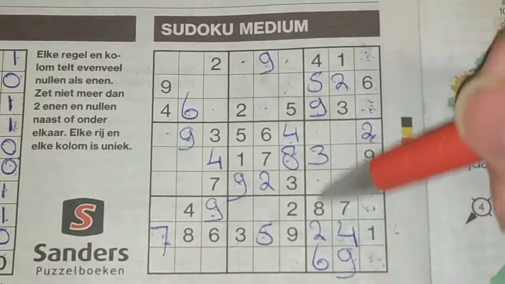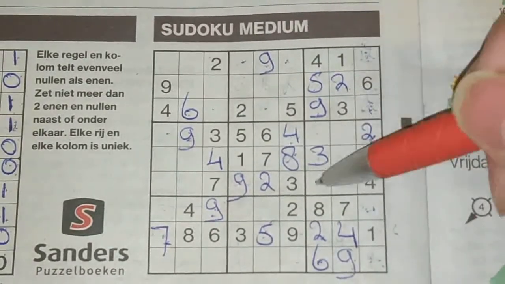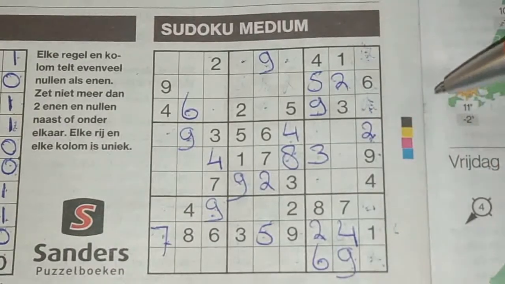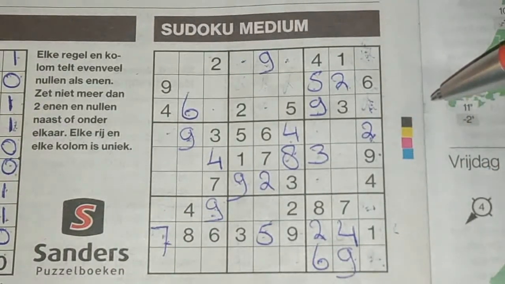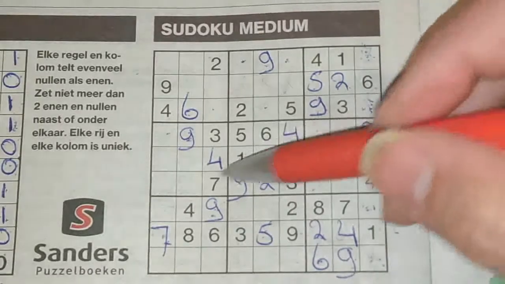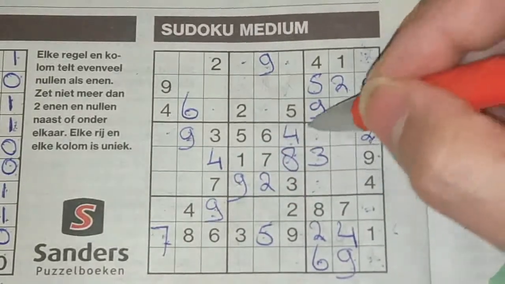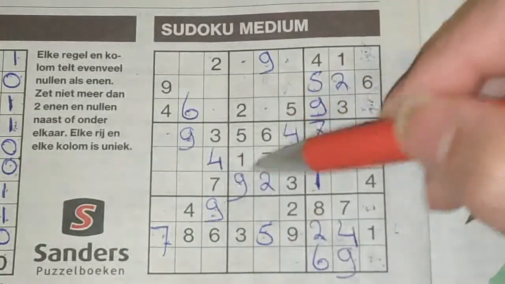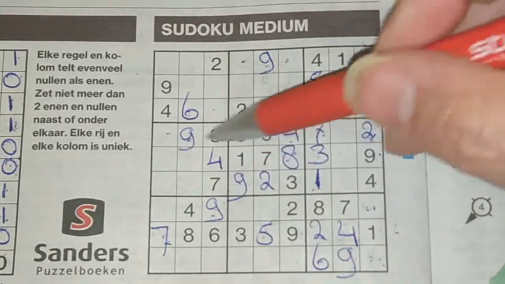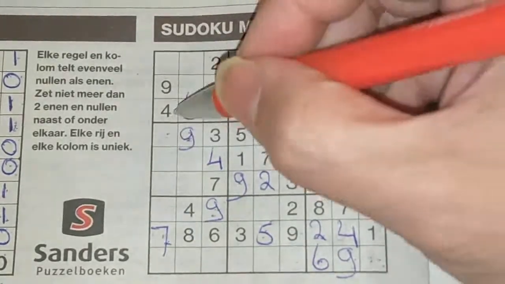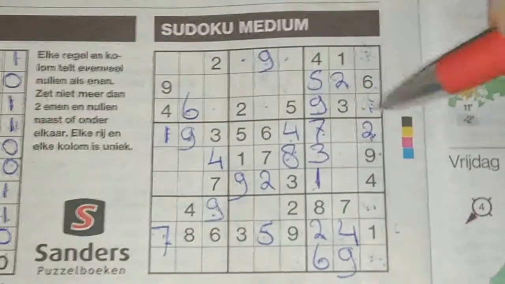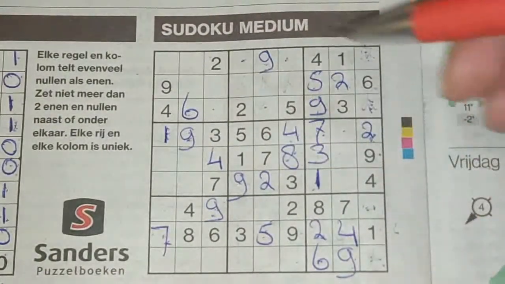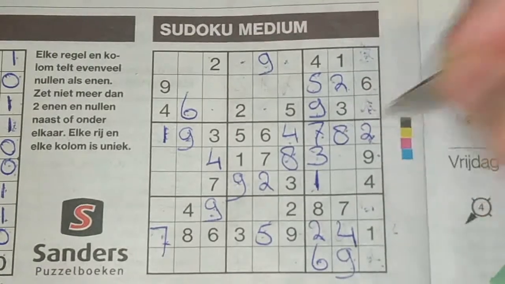2 missing numbers in this column for the numbers 1 and 7. We have a 7 here, no 7 there. 7 should be here, and a 1 goes there. 1 in this row, 1 in the middle row. So in this row, the only place for the 1 should be there. 1 missing number in this row for the number 8.